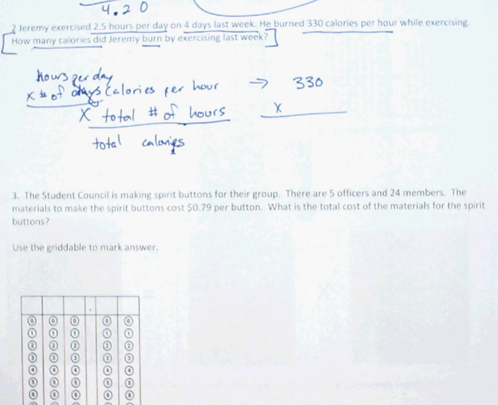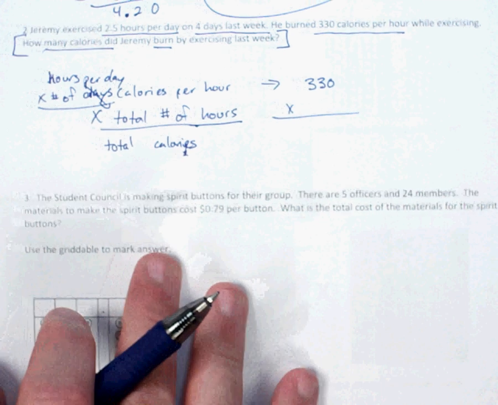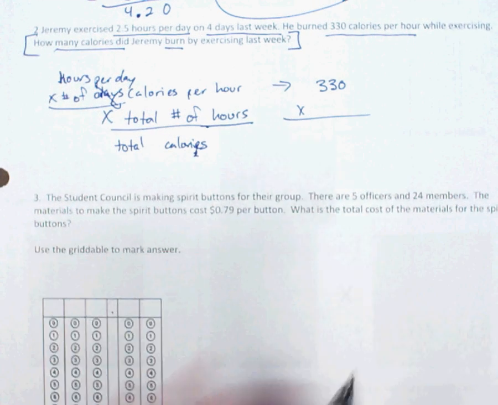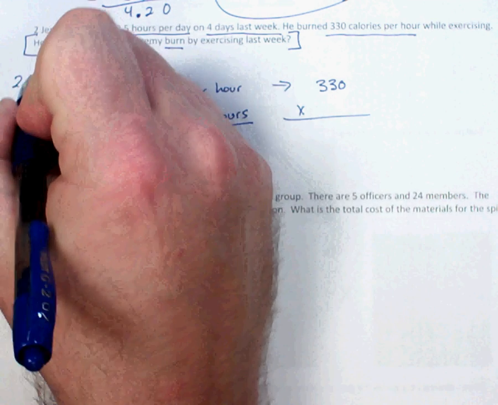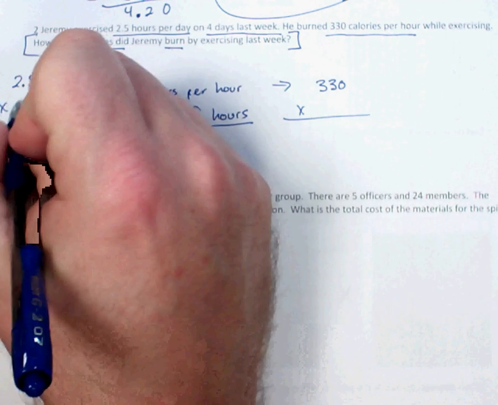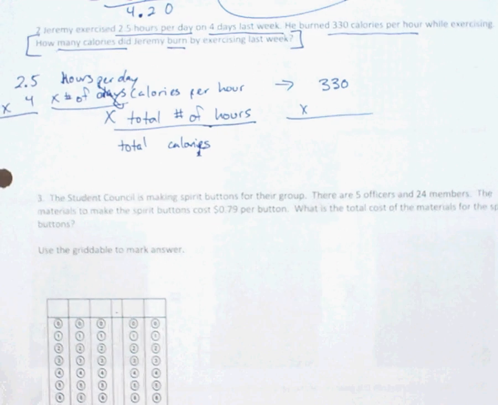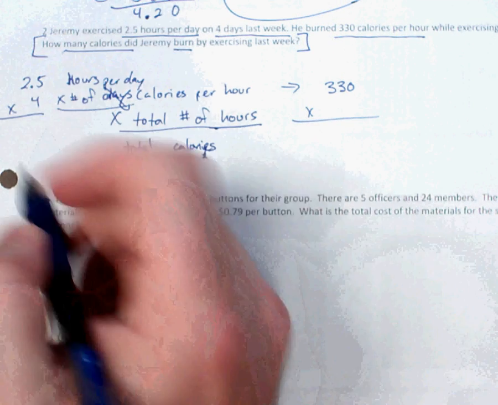That should give it to me. So for this, we've got 2.5 hours per day, 4 days last week, and that should give us my total hours.